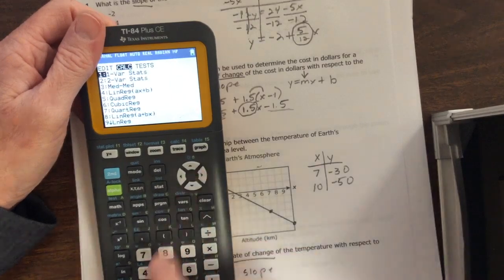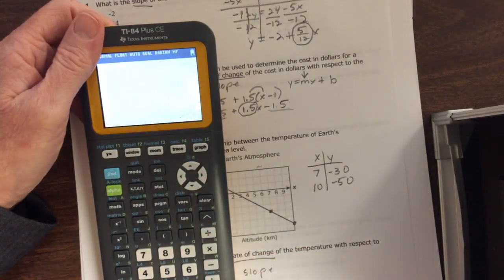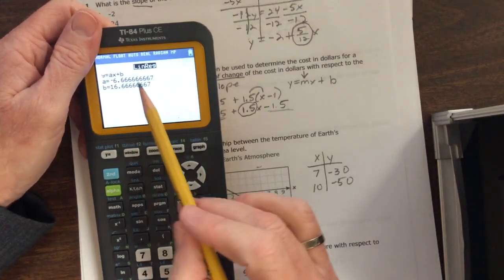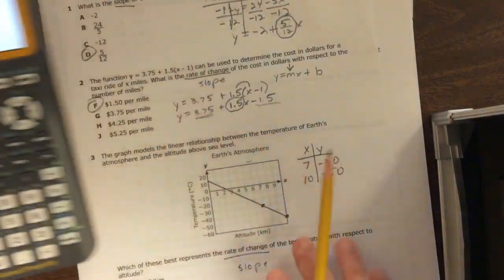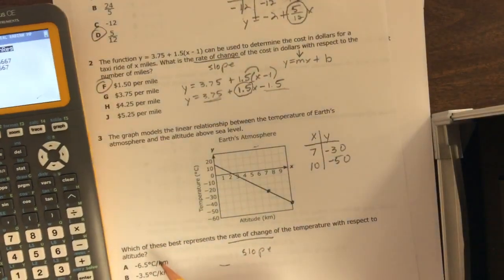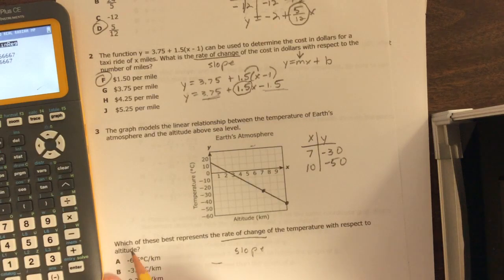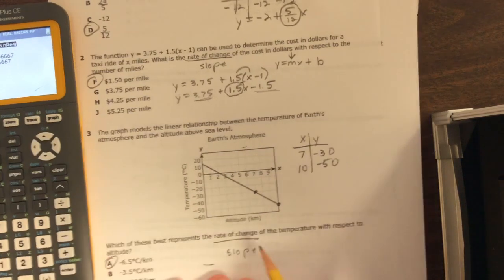I'm going to hit stat, tab 4, enter all the way down, and I know my slope should be negative 6.66, and the one that is closest to that is A, and that's what I'm going with.